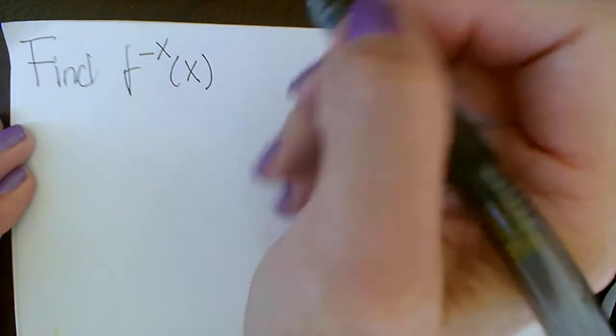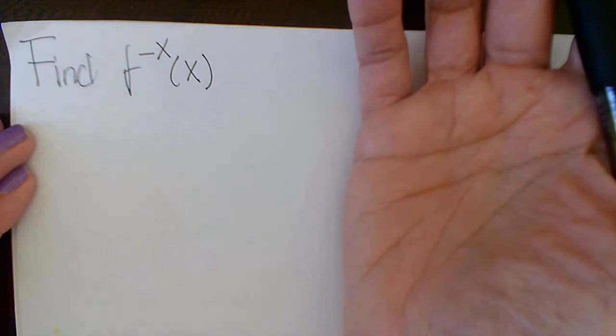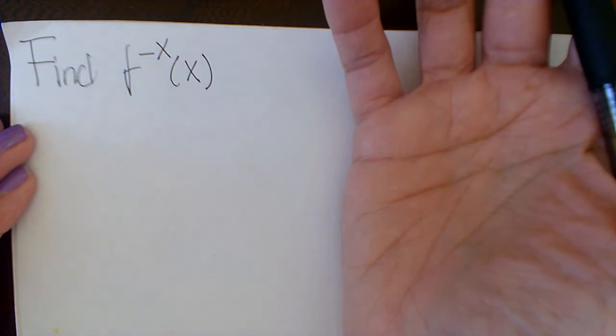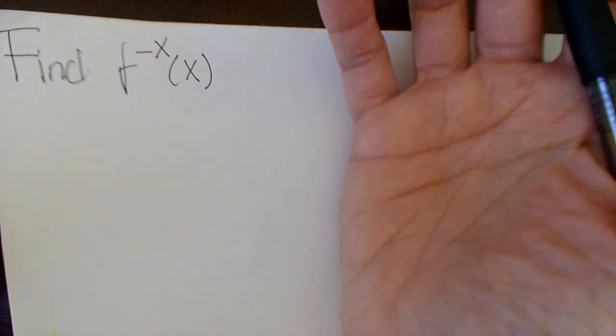Now, let me do the exercises. So it says, try the following. Find f inverse of x. Let me do one that's just a little bit different.